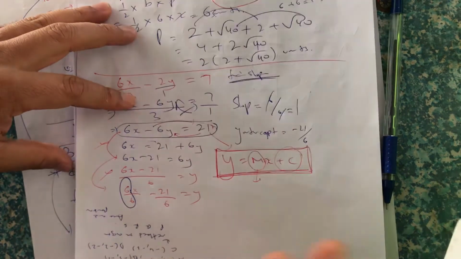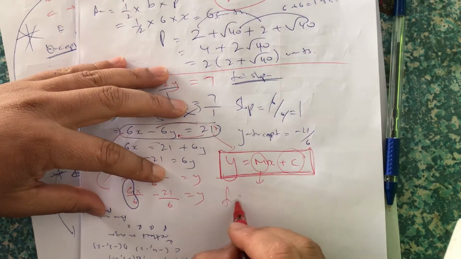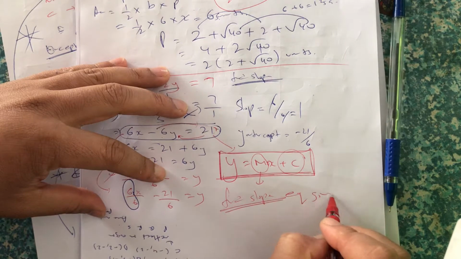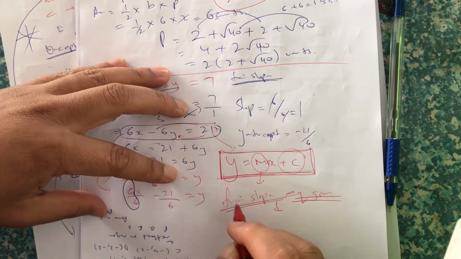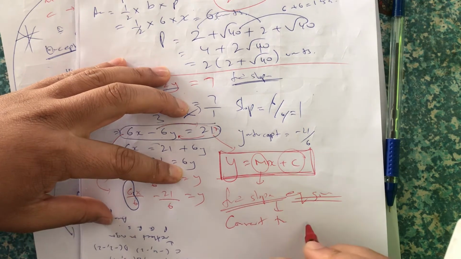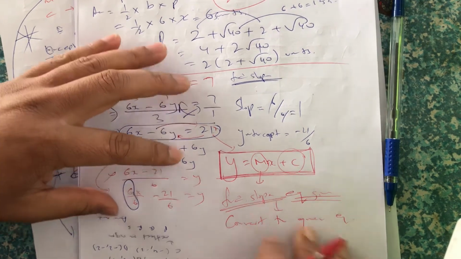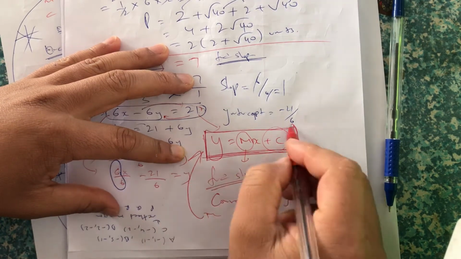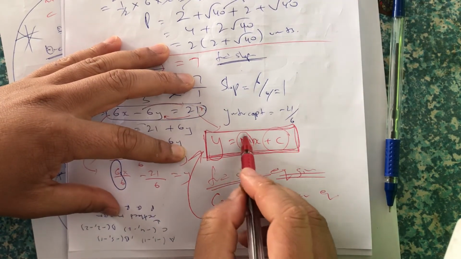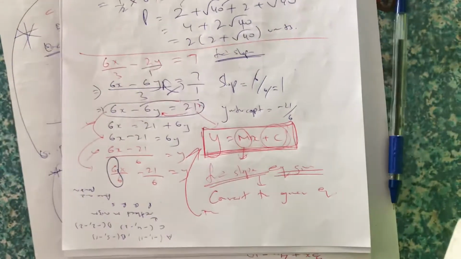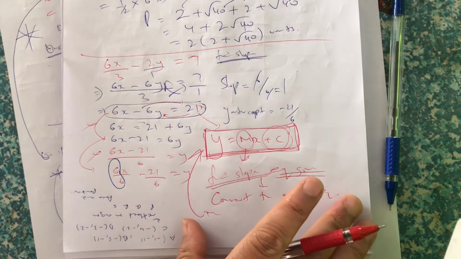So whenever we have to find slope when an equation is given, you always take the help of the general formula. Means we always convert the given equation in the general form, that is y is equal to mx plus c. Once I get in this form, then along with x, whatever we have becomes my slope, and this becomes my y-intercept. So that's the first important thing.